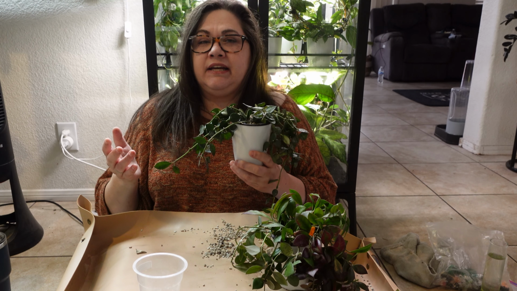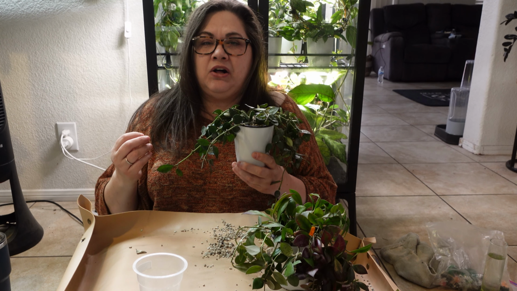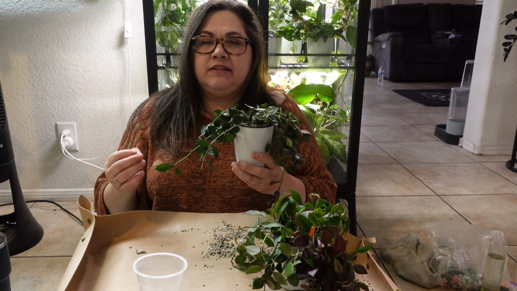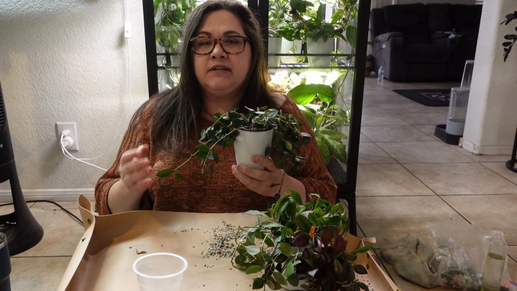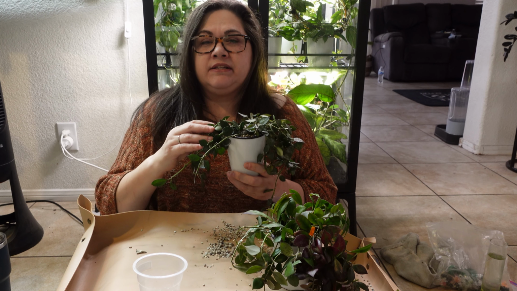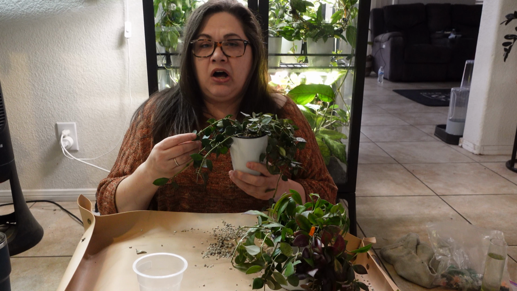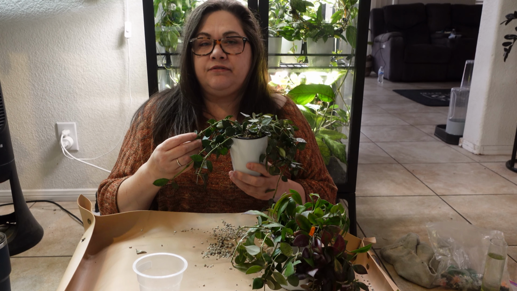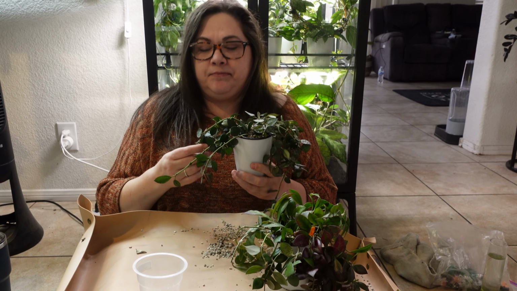And unfortunately, I just did too much to it, and all of the Hoya really started to go downhill. So I took cuttings. These were part of those cuttings. Unfortunately, I decided to root the cuttings in water and I probably lost a good two-thirds to the water rooting.